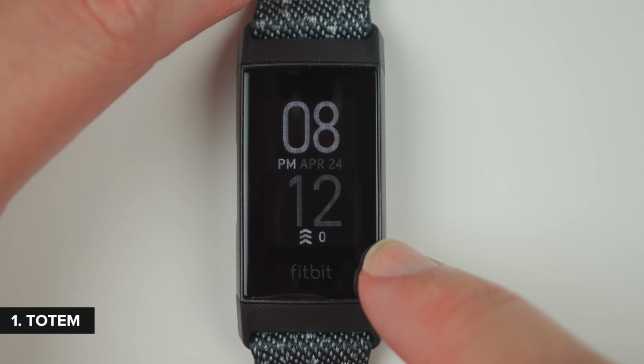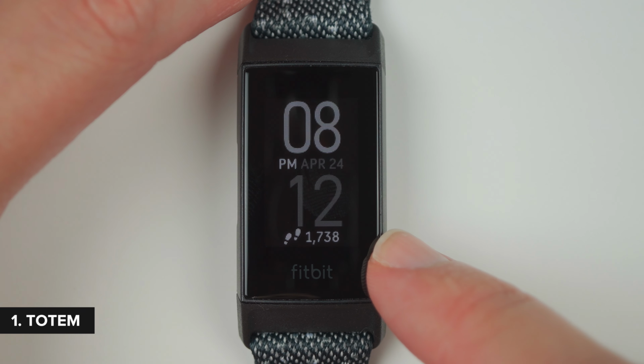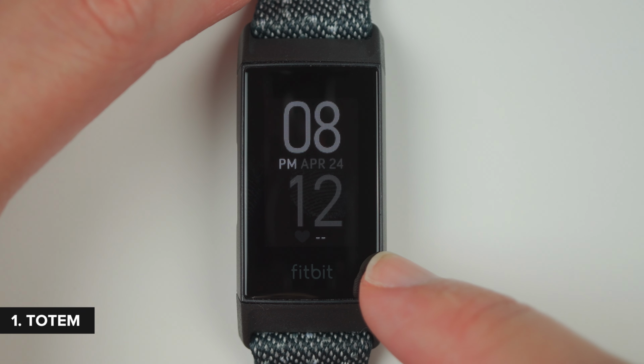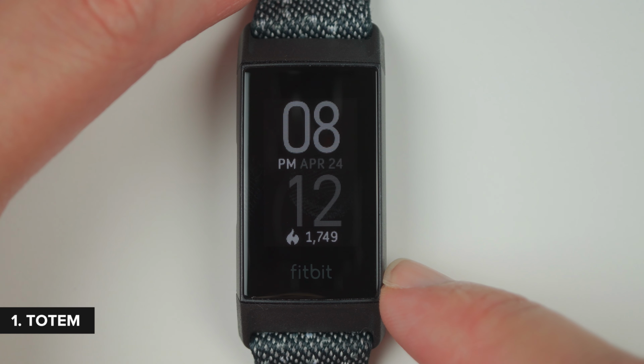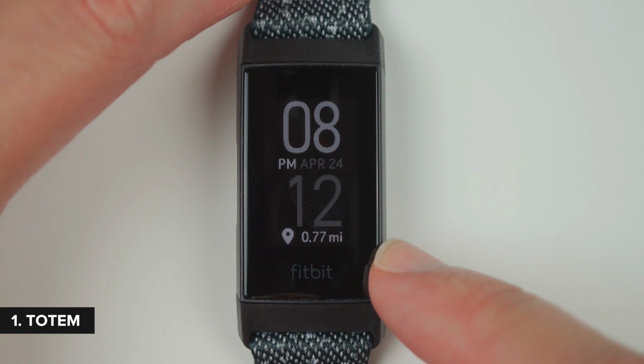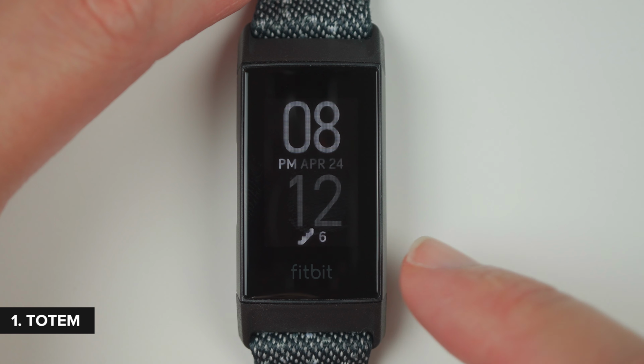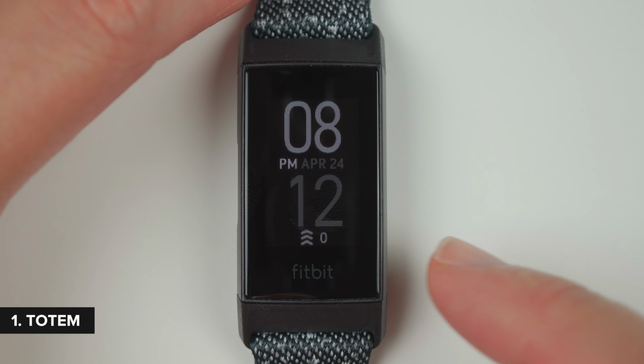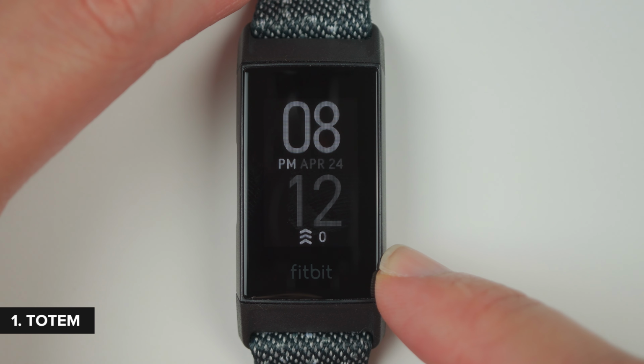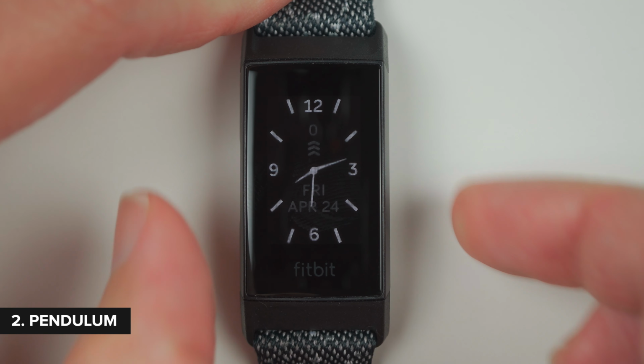So we have active zone minutes, steps, heart rate, total calories burned, total distance, floors climbed, and we're back to active minutes.